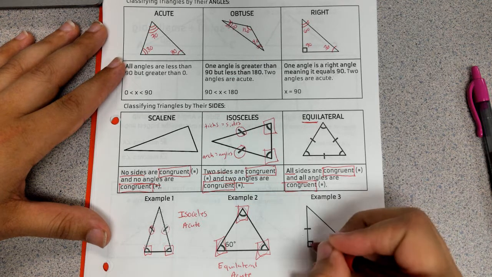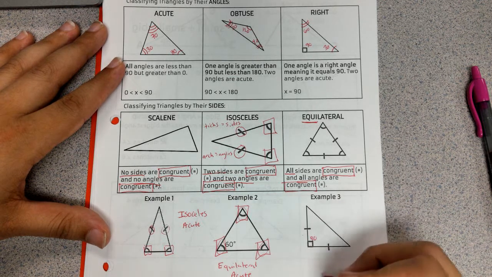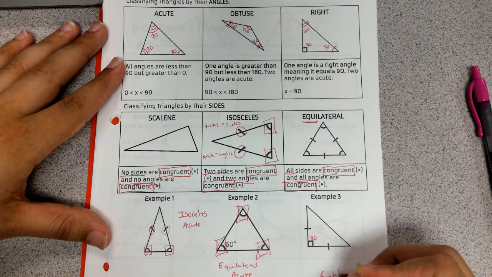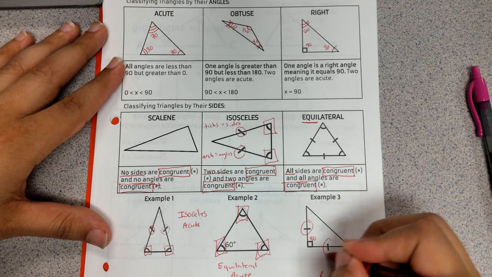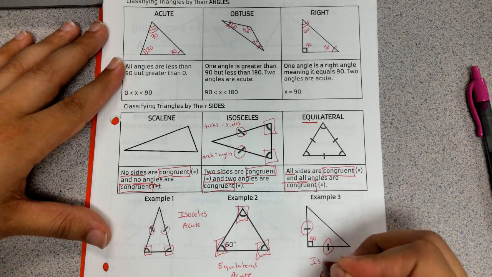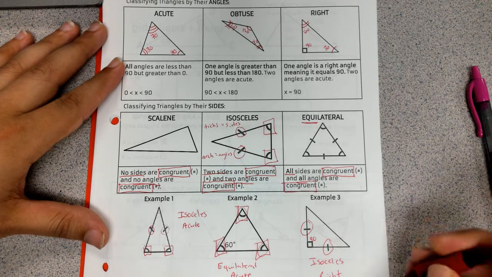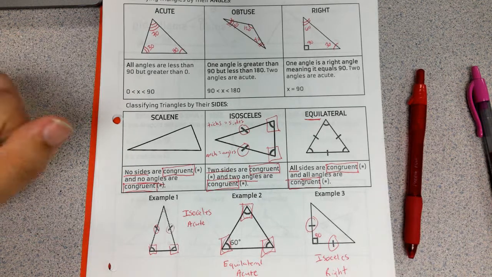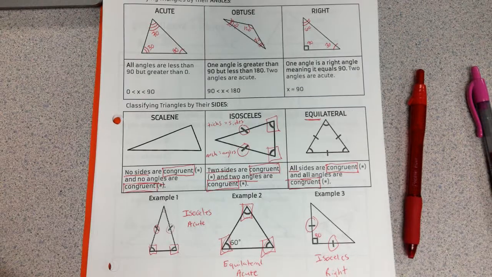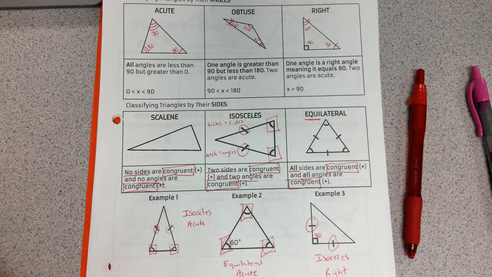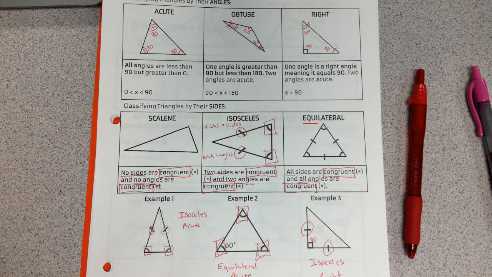Over here I notice that I have a 90-degree angle, so I know that this is going to be a right triangle from the get-go. And I have two tick marks, which means that this is an isosceles right. Okay? And so that is how we classify triangles by angle and side. We classify by angle with acute, obtuse, and right, and by their sides with scalene, isosceles, and equilateral.